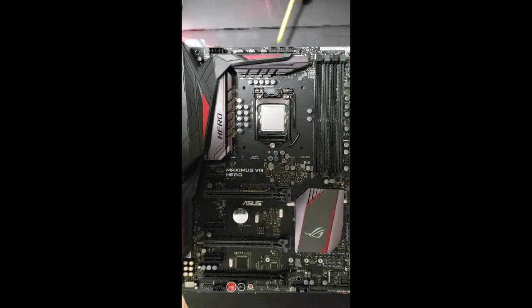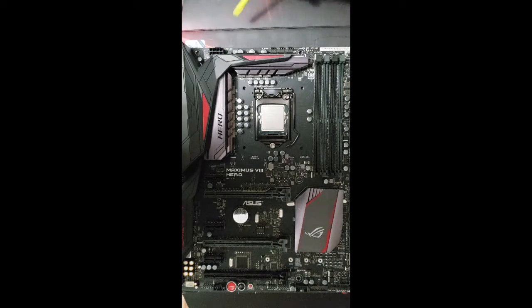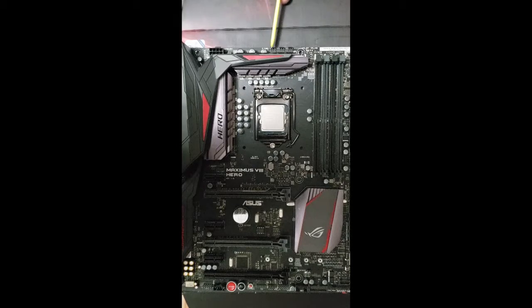So starting from the top of the motherboard, we have an ATX 12 volt 8 pin power connector. We use this for the CPU power. And then moving on over, we have 1, 2, 3 headers. One for water pump, one for the CPU optional, and one for the CPU fan.